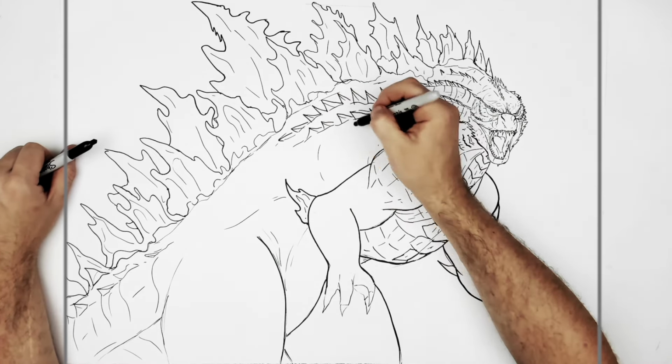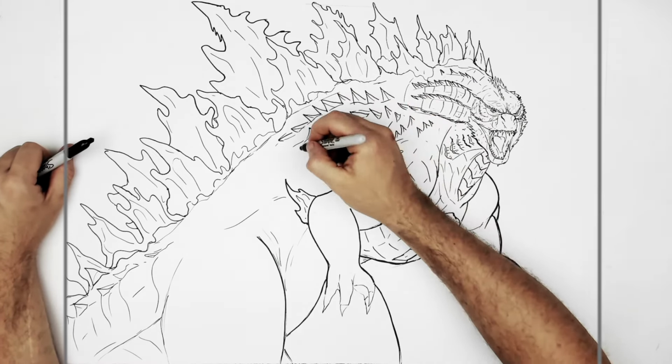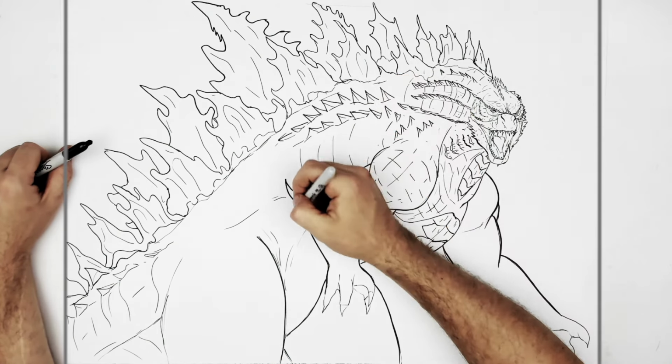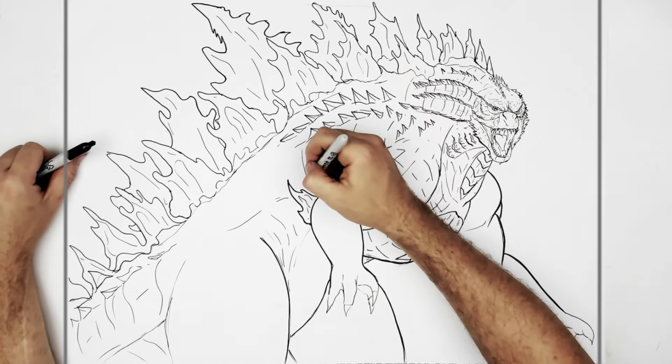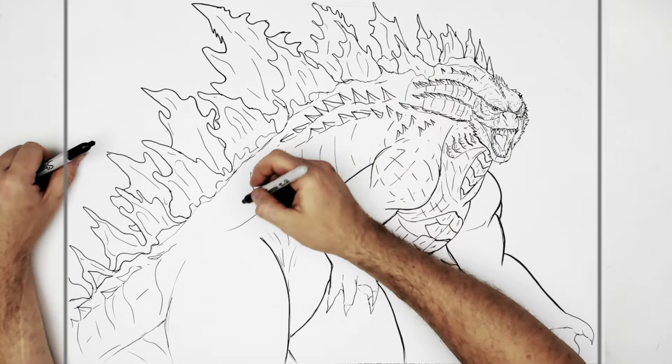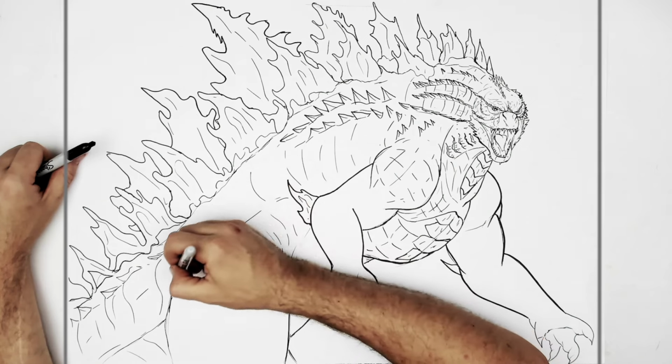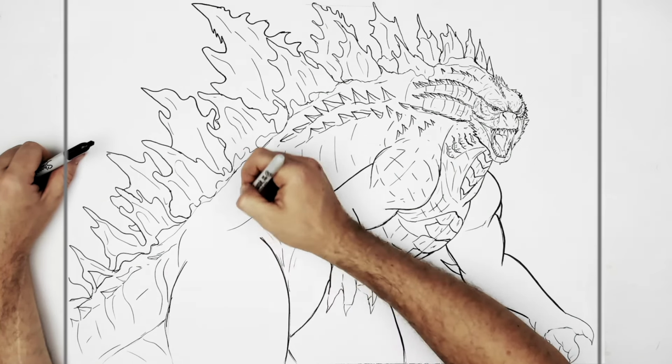And then there's textures just on here as well. Not as many bumps, but this is his spine and his rib cage and all that kind of thing, and his thigh here.